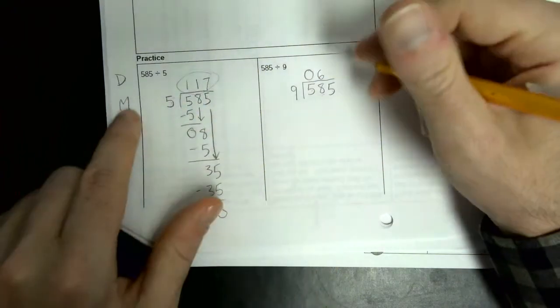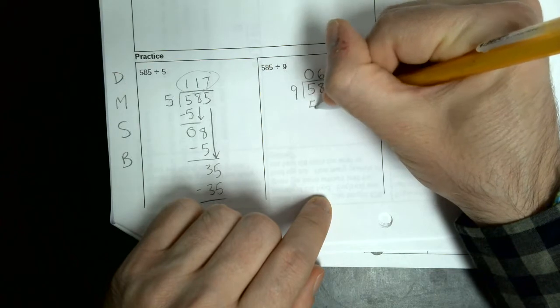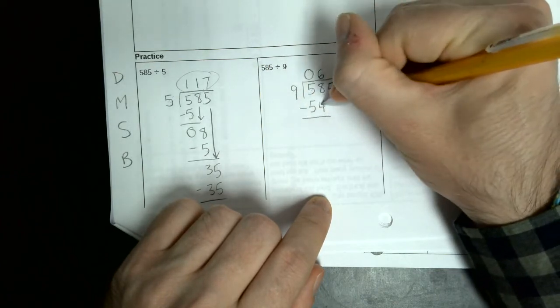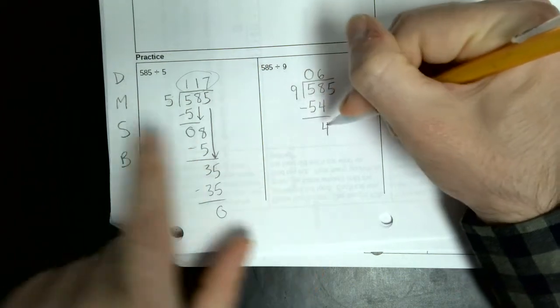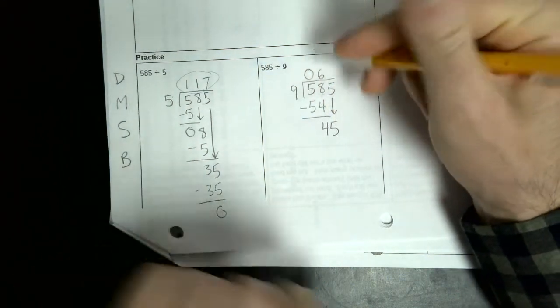So I'm dividing. Now I'm multiplying. 6 times 9 is 54. I'm going to subtract. 58 minus 54 is 4. Then I'm going to bring down the 5.